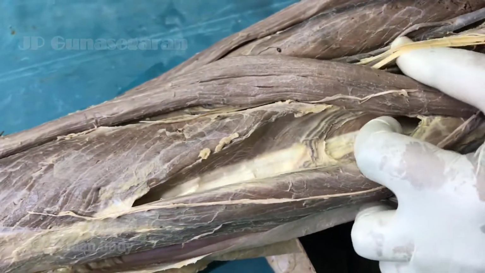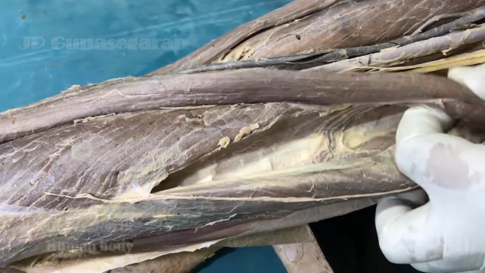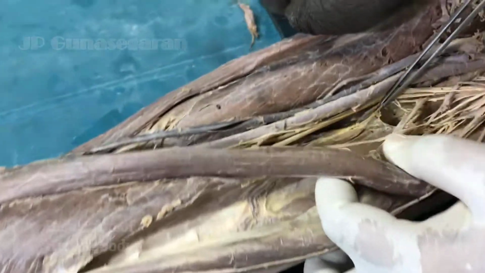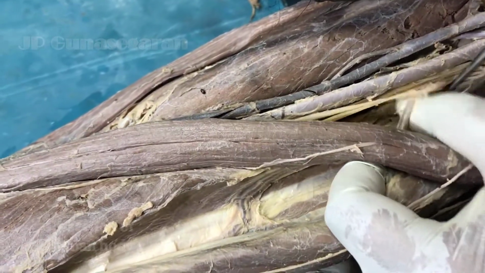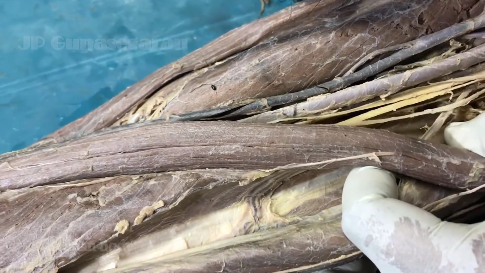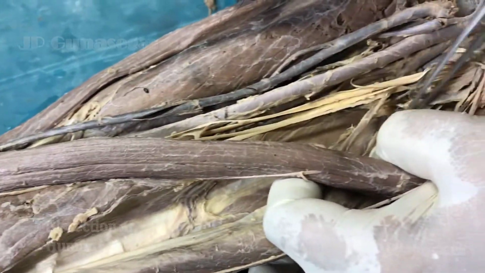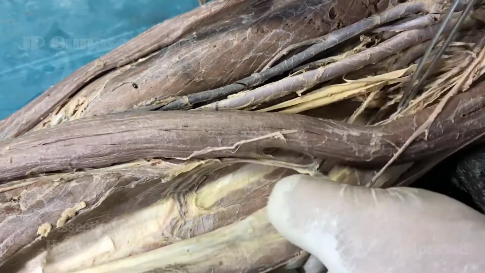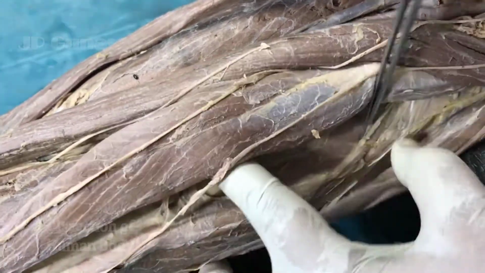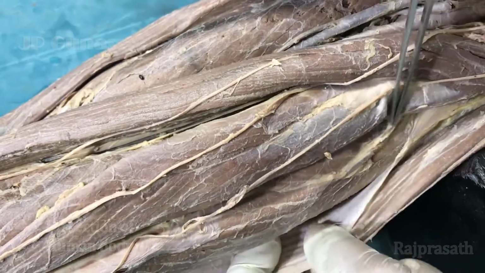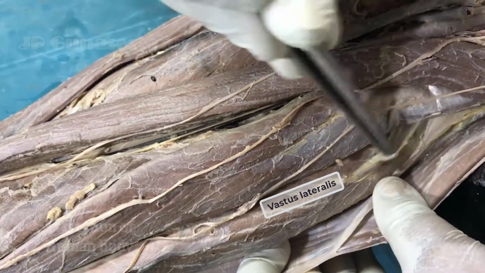Similarly, you have the branches coming, this one is to the vastus intermedius. You can see the nerve to vastus intermedius, and this nerve which you see here is supplying the rectus femoris muscle. And here is a branch which supplies the vastus lateralis.